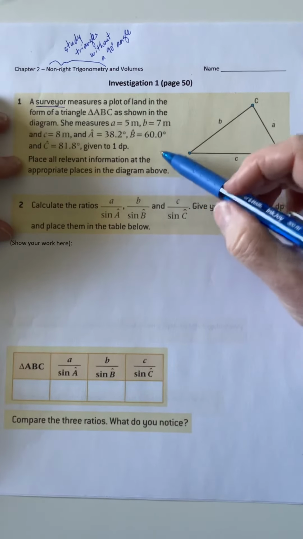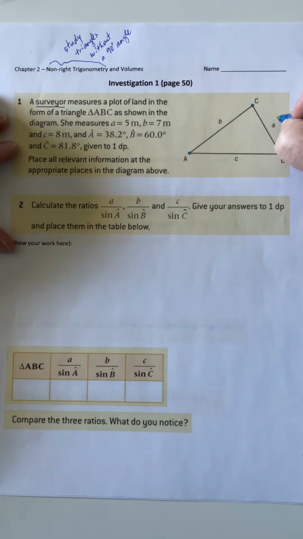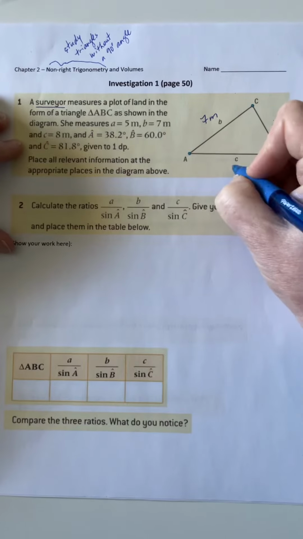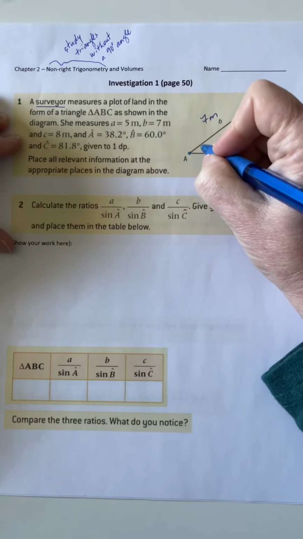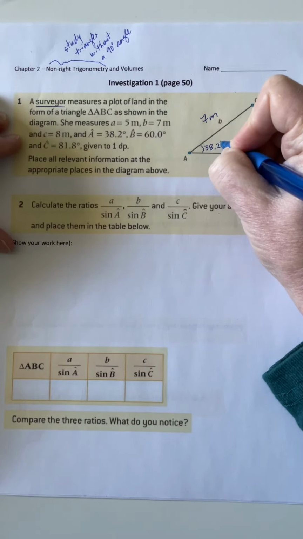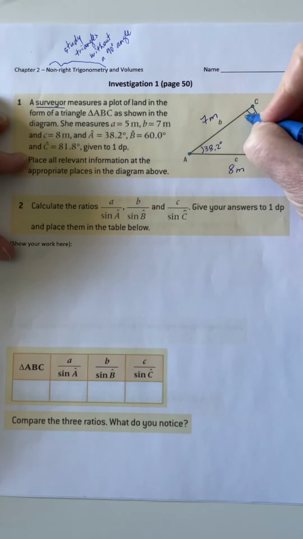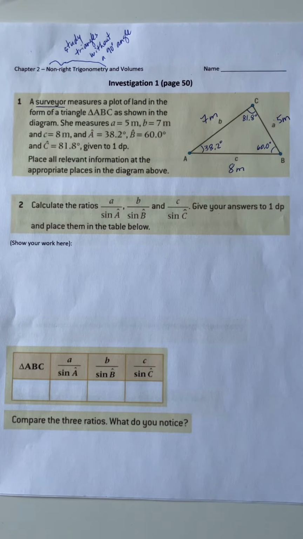All right, we need to place these measurements on our diagram. So she measures a as 5 meters, b as 7 meters, c as 8 meters, angle A as 38.2 degrees, angle B as 60 degrees, angle C as 81.8 degrees, and this is given to 1 decimal place. Each of those angles are given to 1 decimal place. Okay, so we've completed number 1.